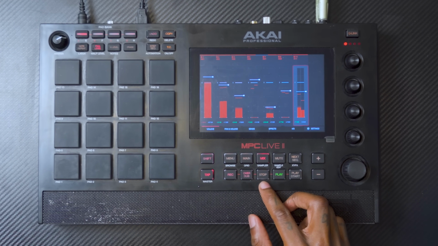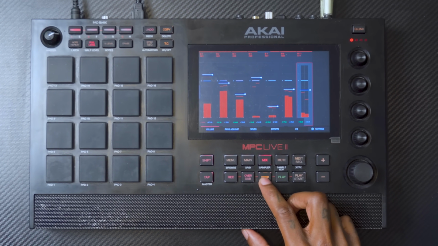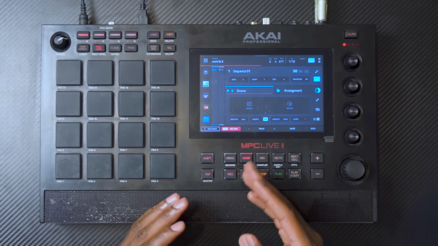Since we're already on this beat, another tip I want to show you is how to extract your drums.